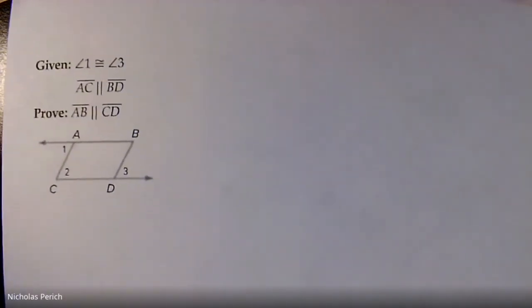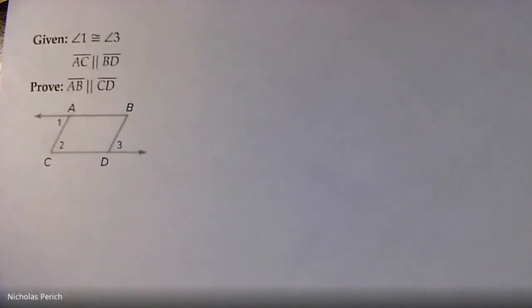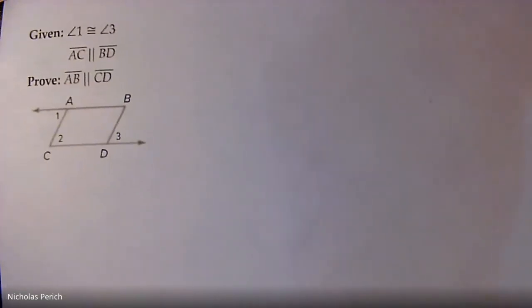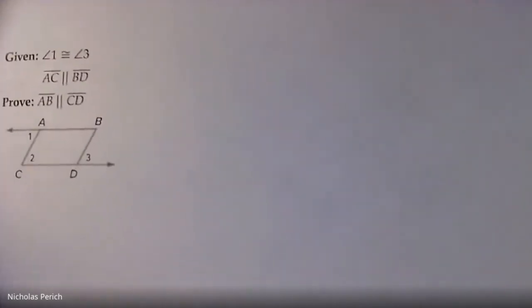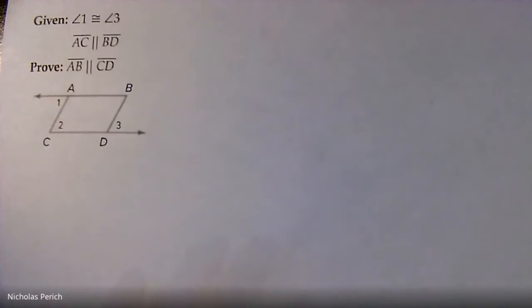Given angle 1 is congruent to angle 3, and that AC is congruent to BD, prove that AB is congruent to CD. Again, I go into these proofs not looking at them ahead of time. Although this one does look familiar. I might have made a video about this one weeks ago. It does look familiar though.